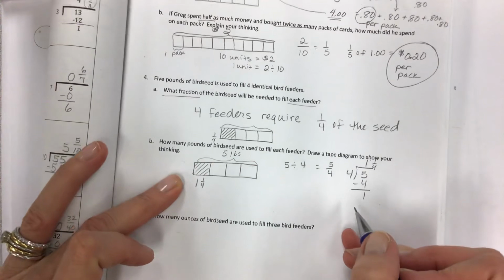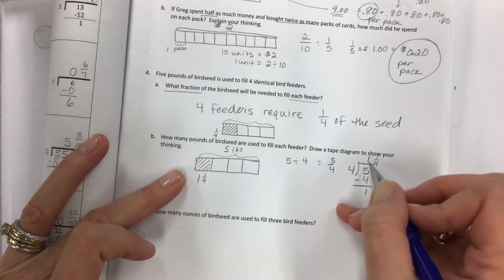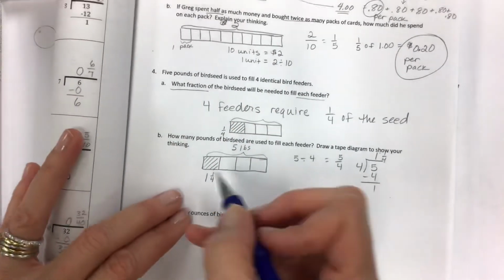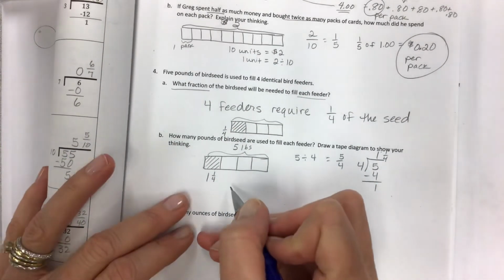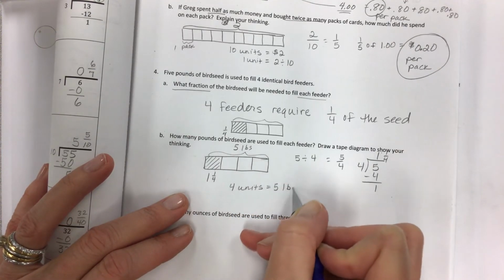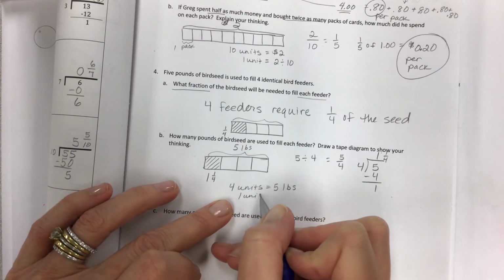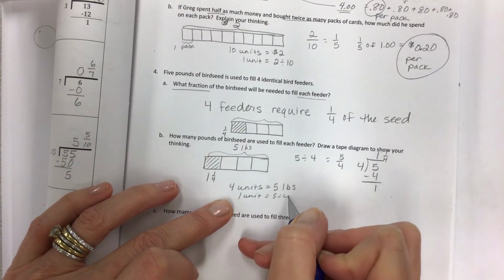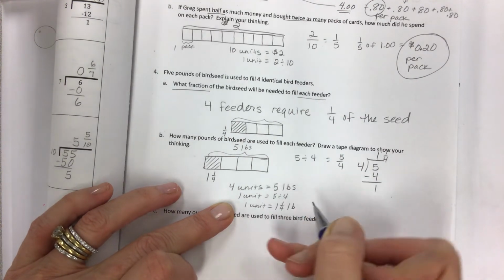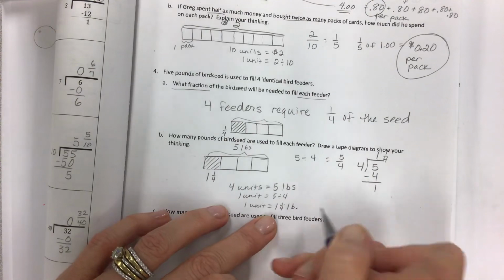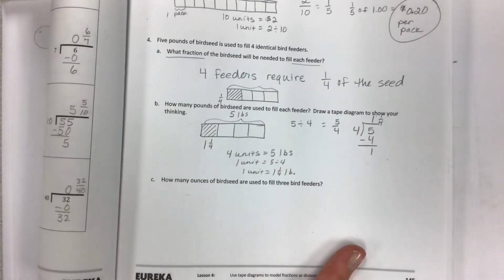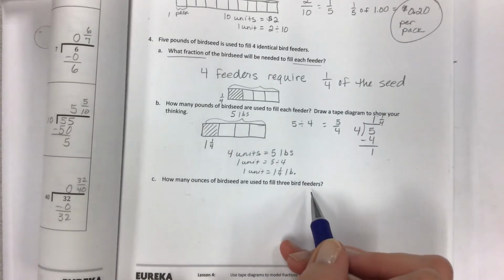If you wanted to do all the checking, it would be 1 1/4 4 times. But again, you don't have to follow all the steps that you did before. It's just to figure out the units. So 4 units equals 5 pounds. 1 unit equals 5 divided by 4. 1 unit equals 1 1/4 pounds. 1 1/4 pounds. Okay, now finally, how many ounces of bird seed are used to fill 3 bird feeders?